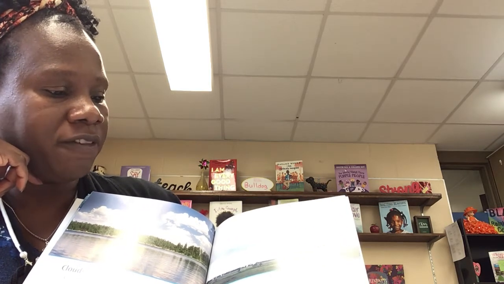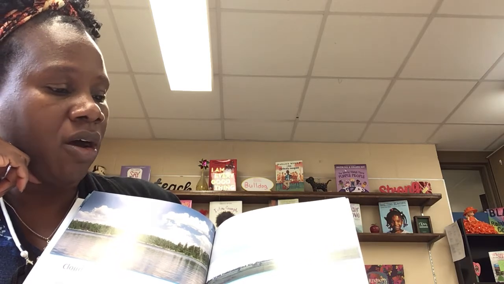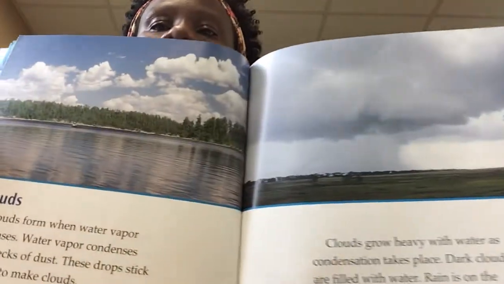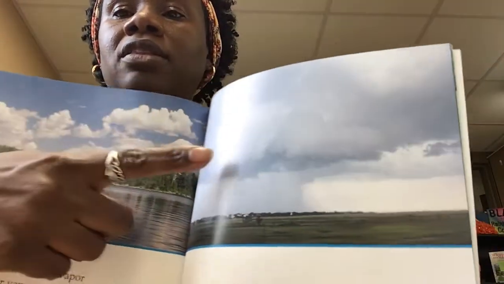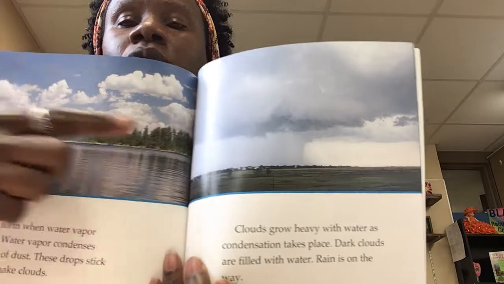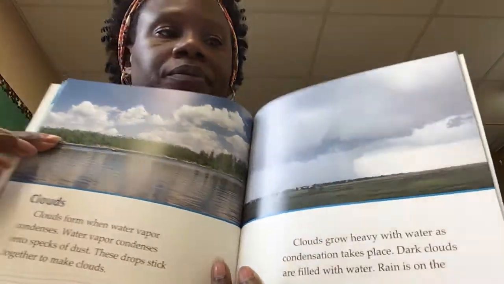Dark clouds are filled with water. Rain is on the way. Look at that. These clouds are whiter. These clouds are darker, so I bet you rain is on the way on that page.